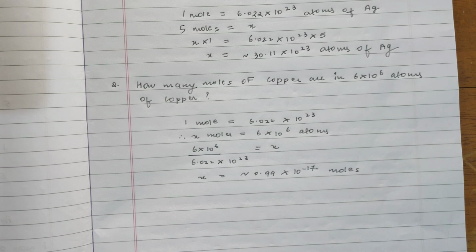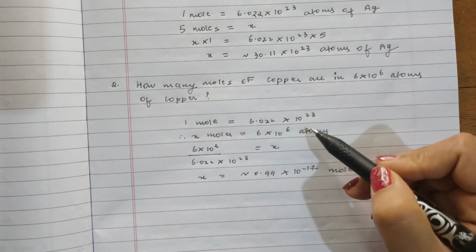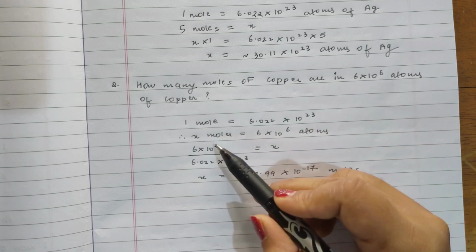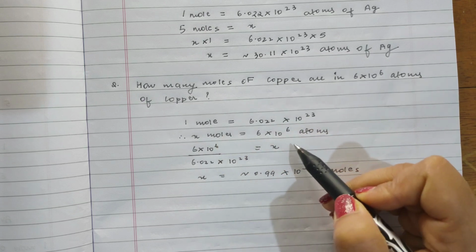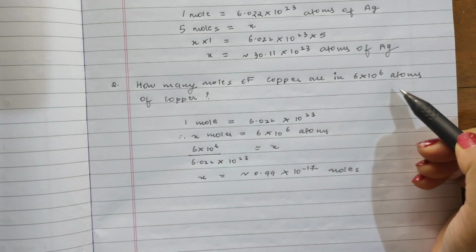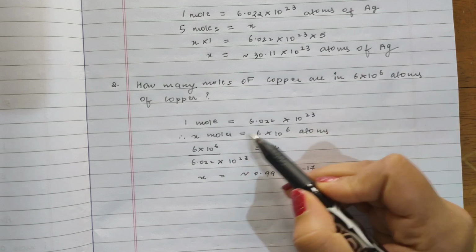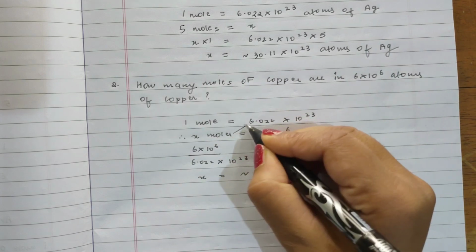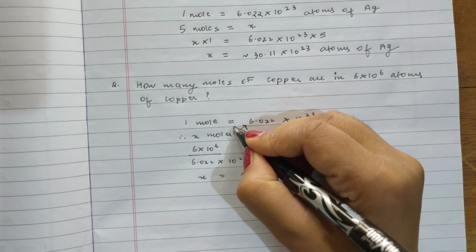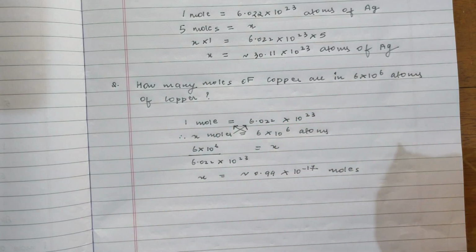Very simple question. How many moles of copper are in 6 into 10 to the power 6 atoms of copper, right? So earlier I asked for the number of atoms. Now I'm asking for the number of moles. So standard equation, 1 mole is the Avogadro's number. So x moles will correspond to 6 into 10 to the power 6 atoms, which is asked to us in the question. You do your simple cross multiplication. When I say cross multiplication, I mean multiplying the opposite terms.